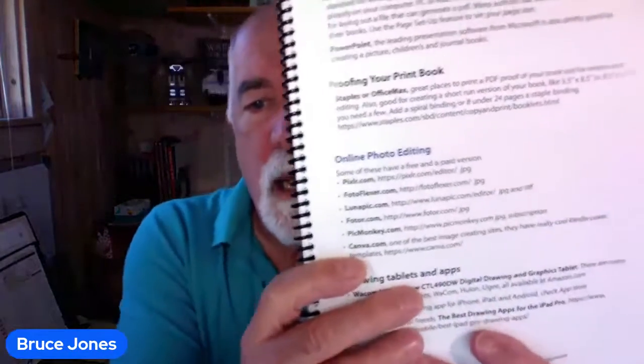Like, here's the online photo editing. I'll put the vendor, and then I'll put the web address. And I generally put the entire web link in here. Generally, I sell this book as a PDF.